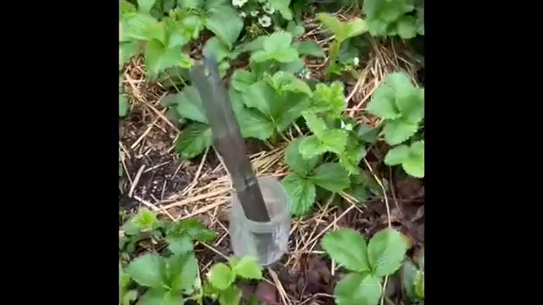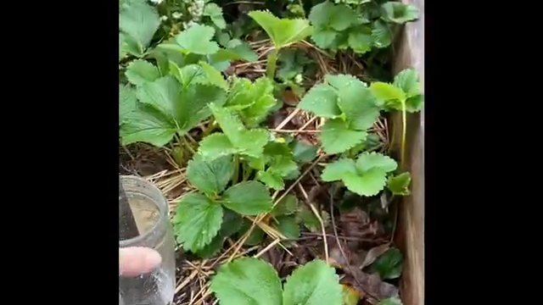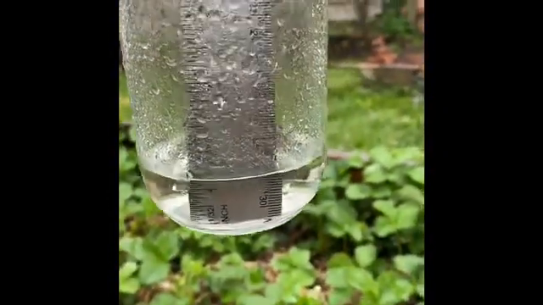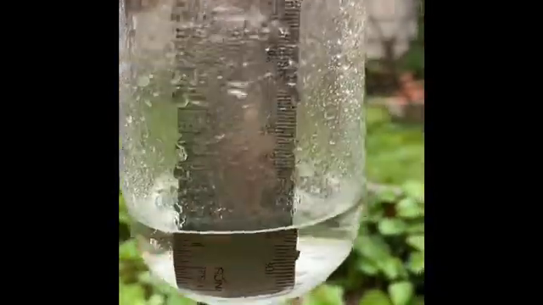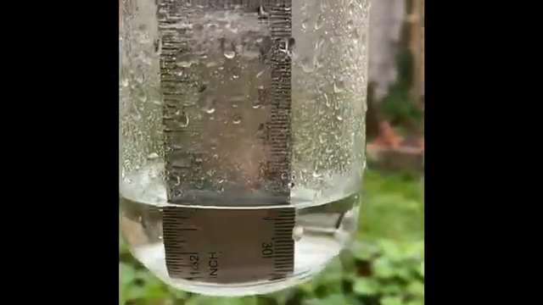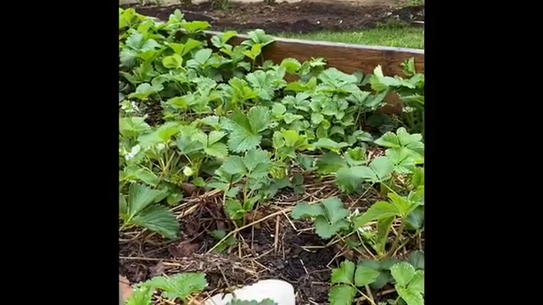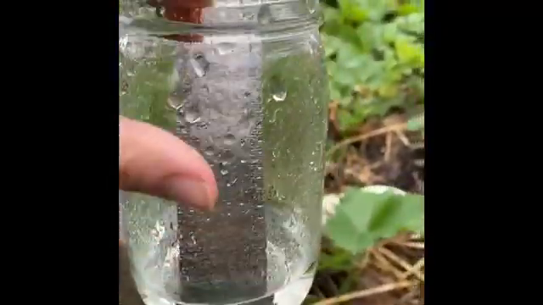Let's go outside now and check on our rain gauge that we set out yesterday. So you'll be able to look down in your jar, and it should be pretty easy to tell, if you left your ruler in there, exactly how many inches of rain we got yesterday. Mine's a little bit blurry because there's raindrops on the outside. So let's clear it off a little bit.